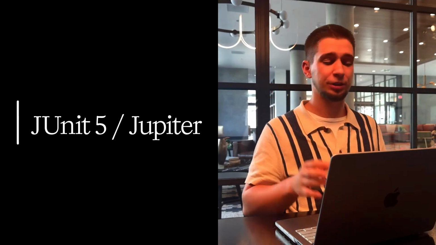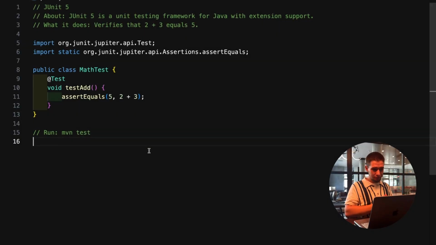JUnit 5 Jupiter. This is the built-in unit testing framework for your Java, and it has extremely good support. So basically, when you make any classes or methods, you will use this tool to test what you have. Everything is there from the very beginning. You don't need to install very big dependencies for such tooling. You can just start working with your application and use that. I think this is why it was created. Not to make anything hard. Just start working with it.